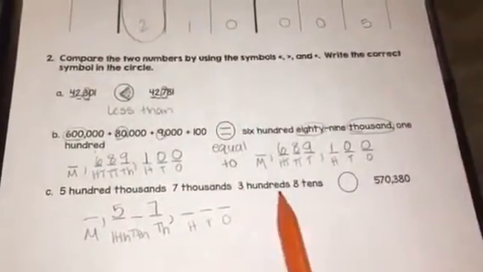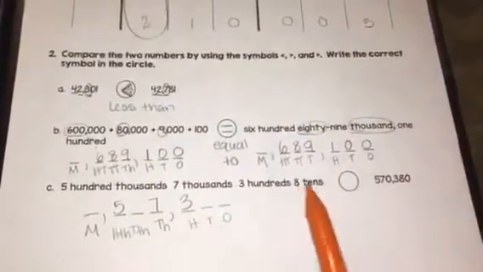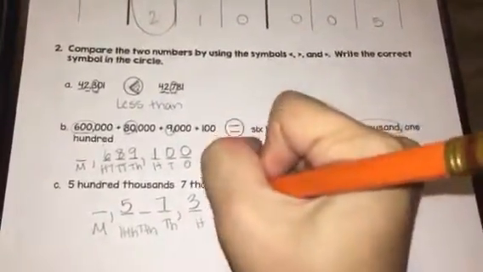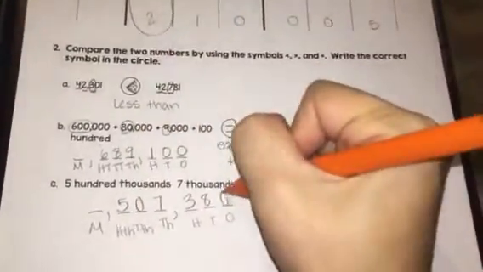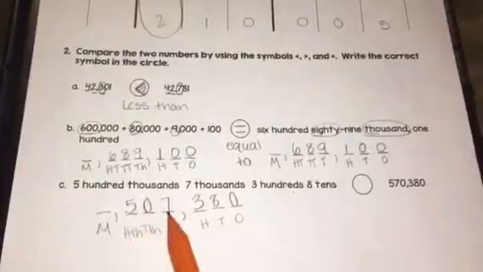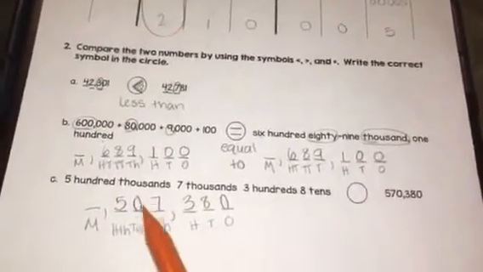This says we have 300s. So in my hundreds, I'm going to put a 3. This says we have 8 tens. So in my tens, I'm going to put an 8. Wherever I don't have a digit, I'm going to put that 0. So this number is 507,380. So now let's compare.